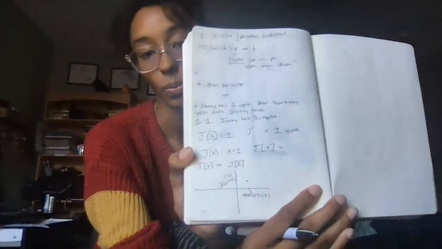Let's say we put this on a grid, which is to say we define it in a space and a time. So if we have a grid and we want to show Johnny on the y-axis and the apples on the x-axis, apples x, Johnny y, then we might say at 1 and 1, we have our point where Johnny has 1 apple.